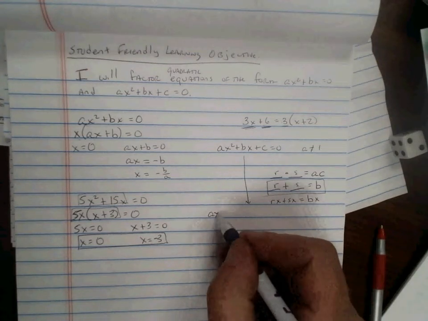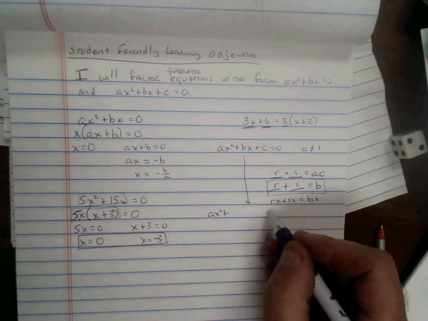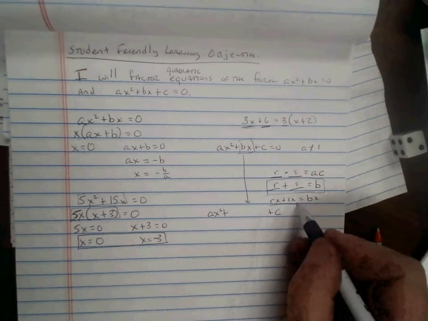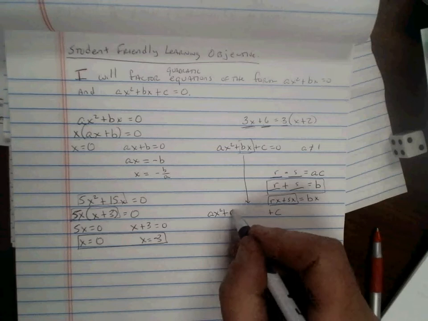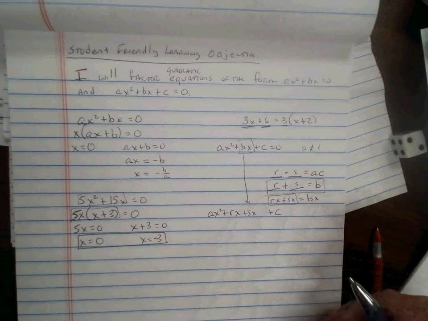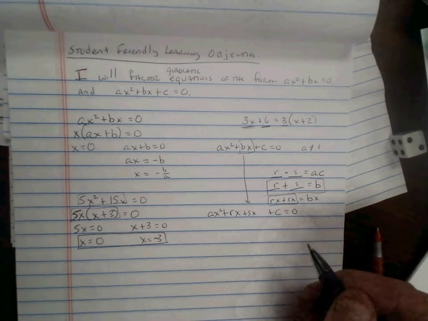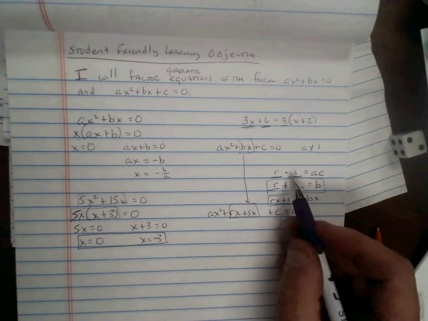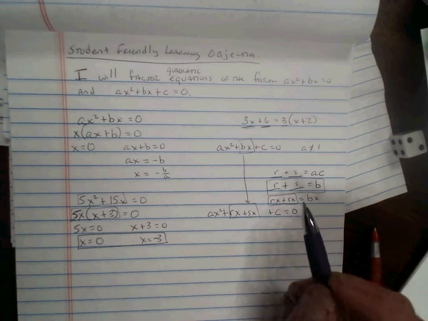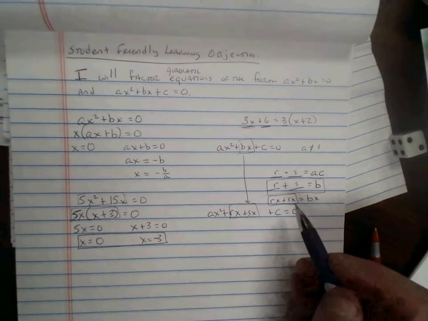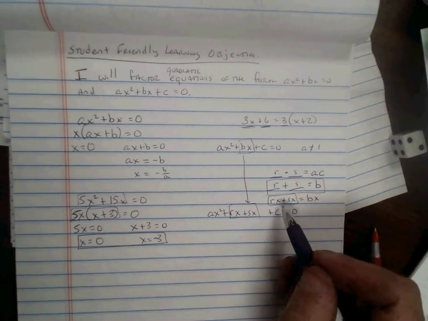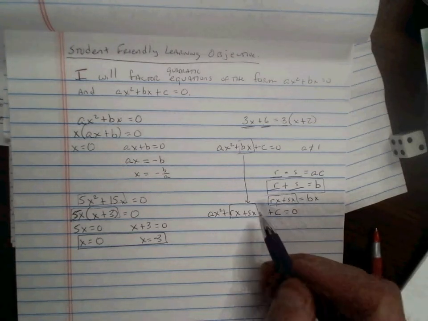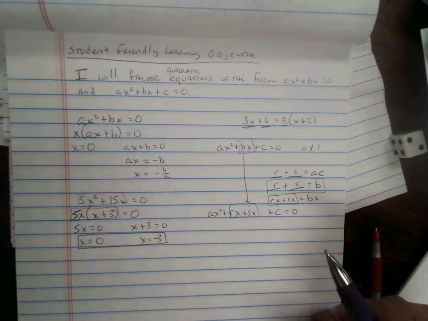I would have ax squared plus, I still have the plus c, I'm only replacing the b times x with what it's equal to, rx plus sx. I'm replacing the middle term with what it's equal to. When I find these two numbers that do this, this equation will factor. And I can see by r plus s equals b means rx plus sx equals bx, and I can replace bx with what it's equal to.